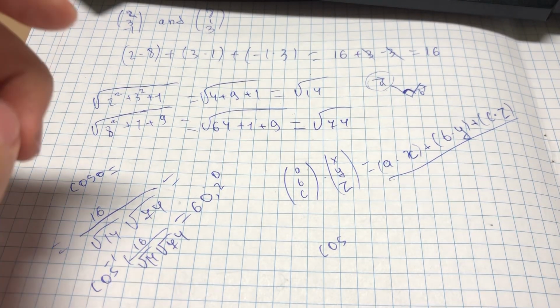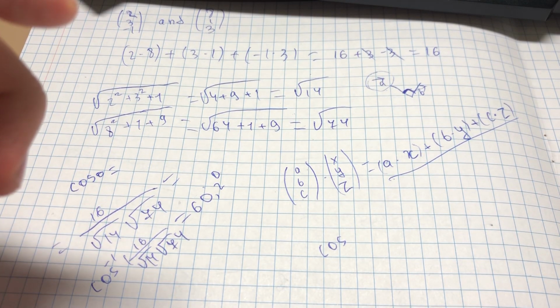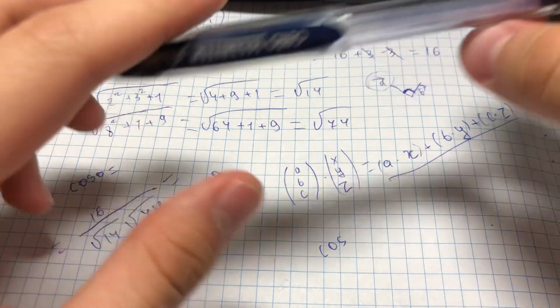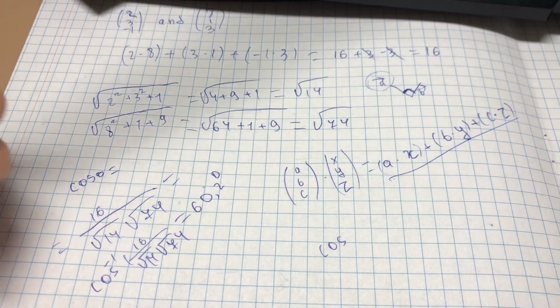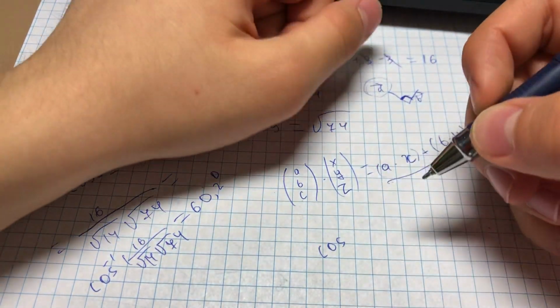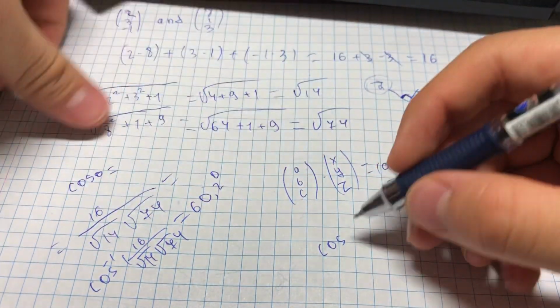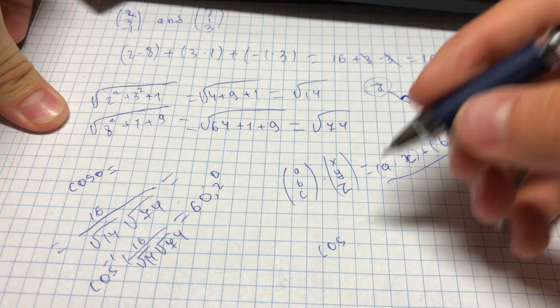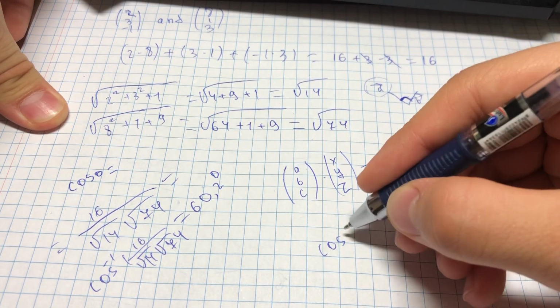To find any angle, in vector questions, at least in IB Math SL, they don't ask to find the sine or tangent, but only cosine. So if you're in IB Math SL, it will be very useful for you.